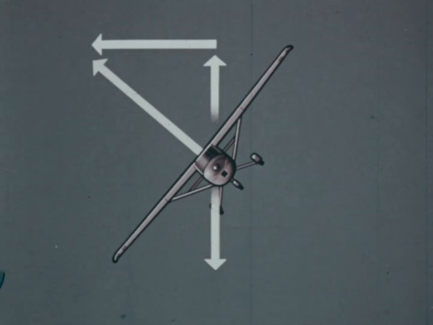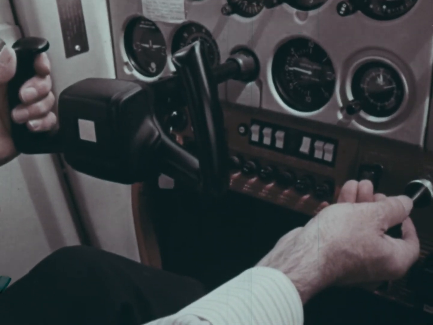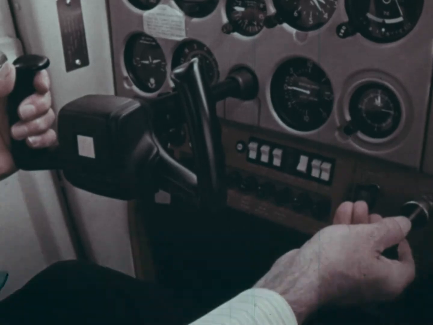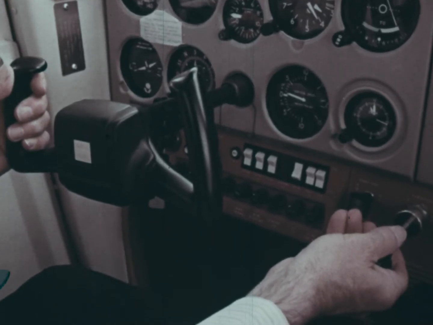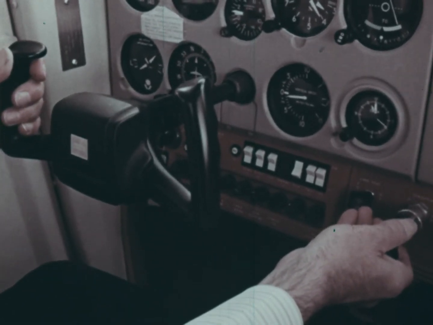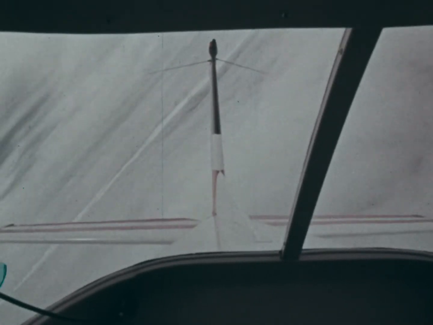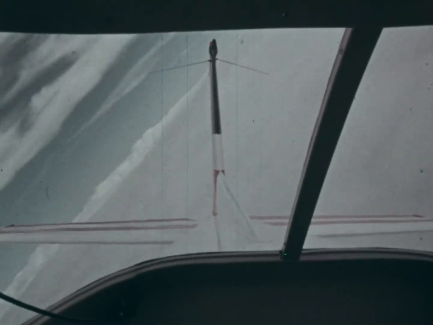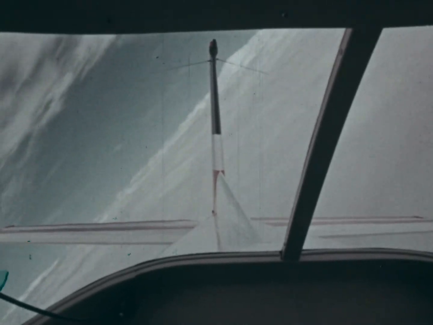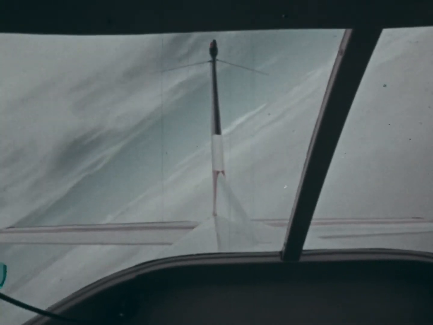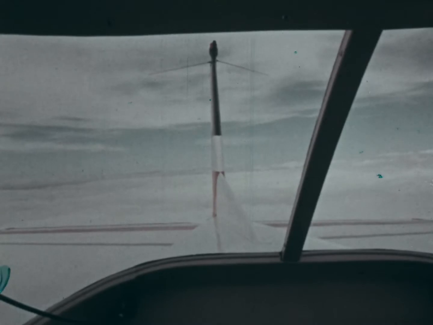Lift and weight are now in balance. And so, to control the airplane in the turn, the pilot first applies aileron and a little rudder. In a steep turn, the pilot increases the angle of attack by gradually pulling back on the control column and opening the throttle to increase thrust, so that the vertical component of lift still equals weight. Then, when we come out of the turn, we reduce both angle of attack and thrust to their normal values in straight and level flight.